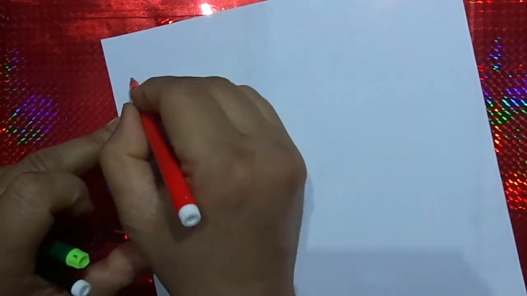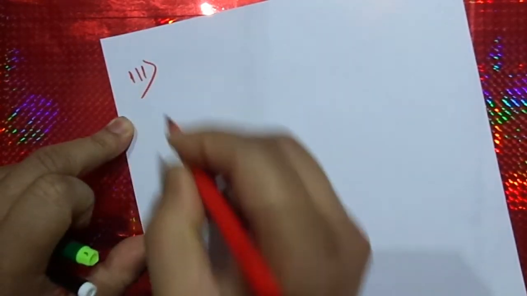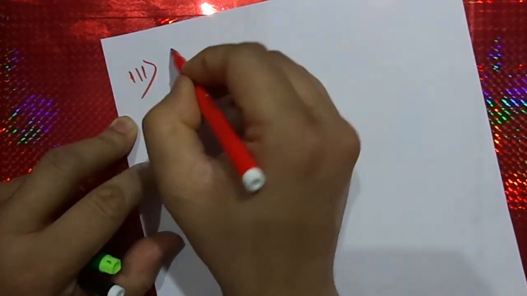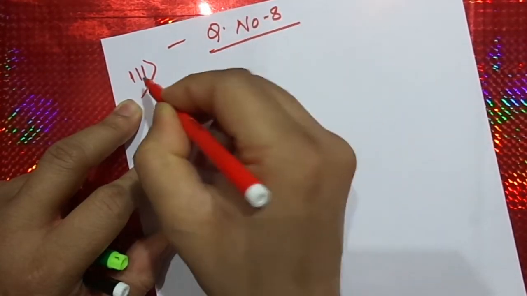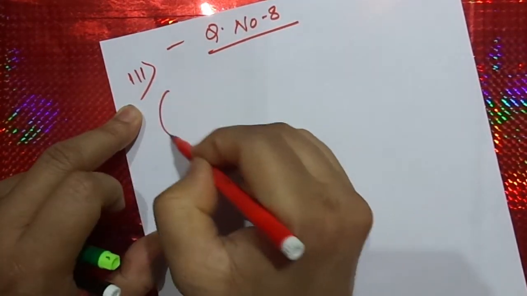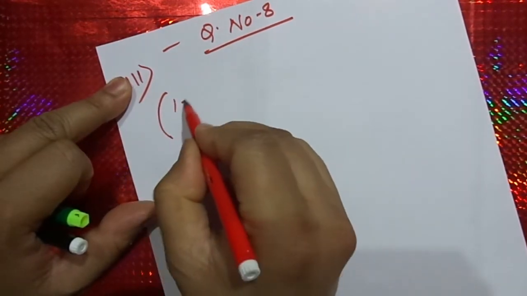Now let's come to number 3. Okay, so as we are proceeding, I find that the sums are becoming easier and easier. Okay, this is once again question number 8. Number 3, you have simple simplification.